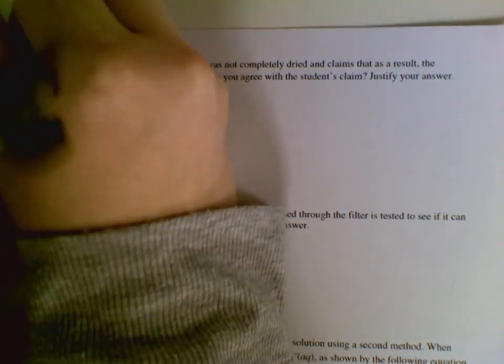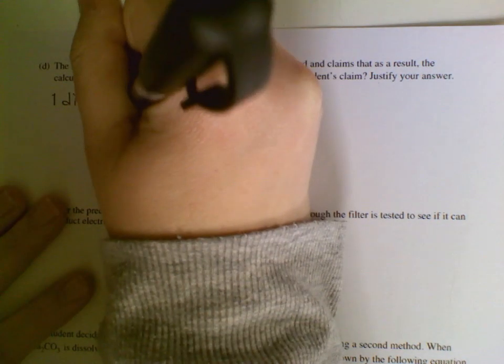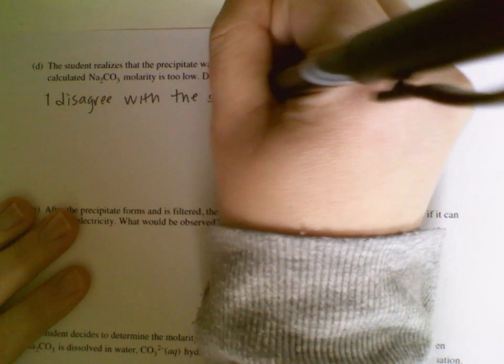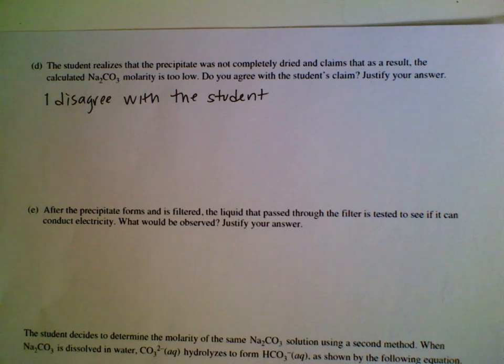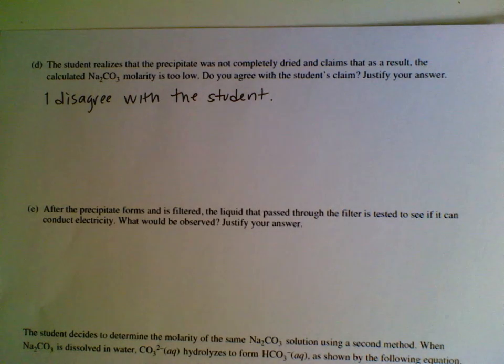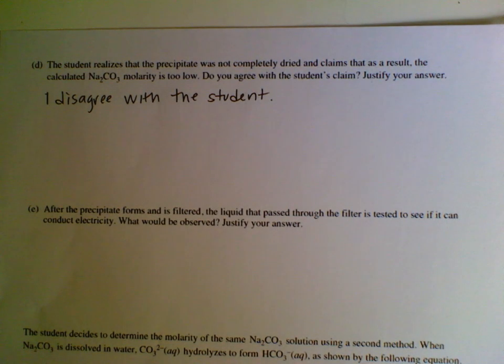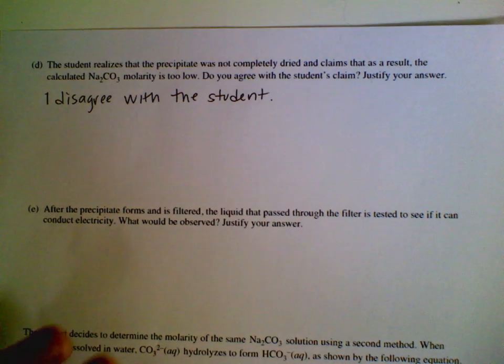I disagree with the student. Make sure that you answer the question. So a lot of times people will explain the concept, but they won't actually go through and answer the question, and you don't get the point. So right there, you're going to disagree with the student. That is like the whole gist of that. If you leave this part out, you can't get that point. So I disagree with the student.